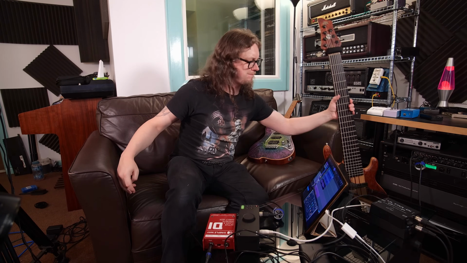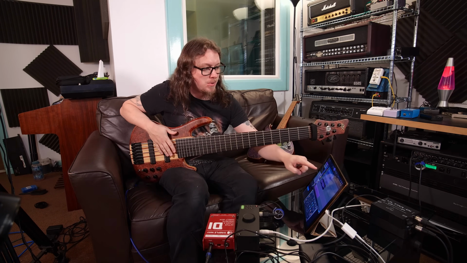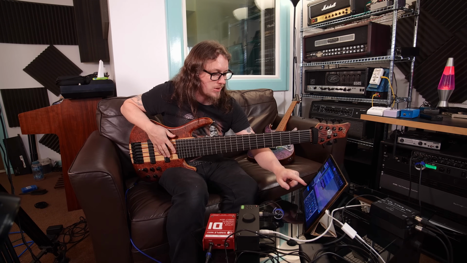Now for the bass. Now you can see I don't have a bass. I have an ironing board. This thing is my 7-string bass, and this thing is a monster.